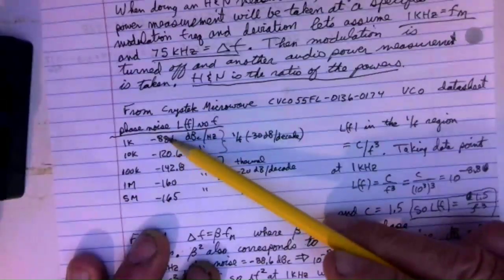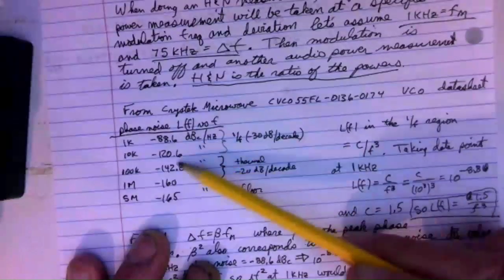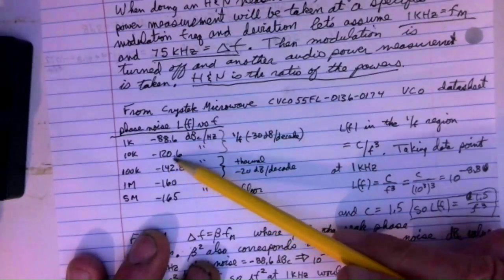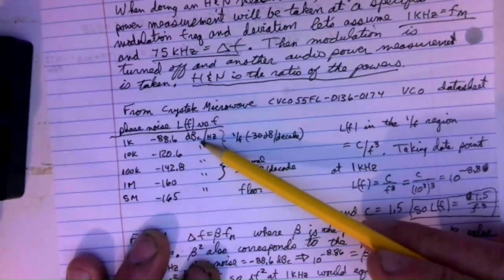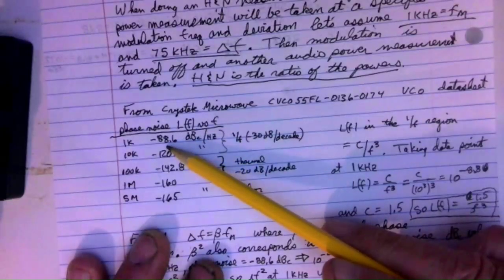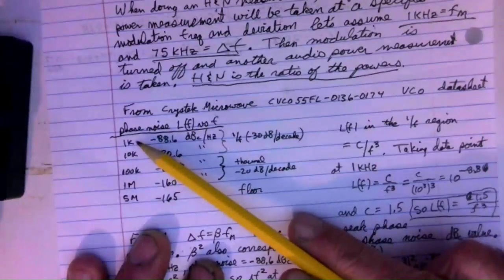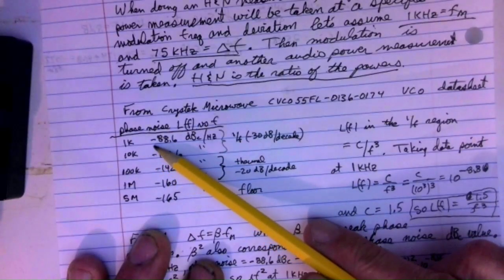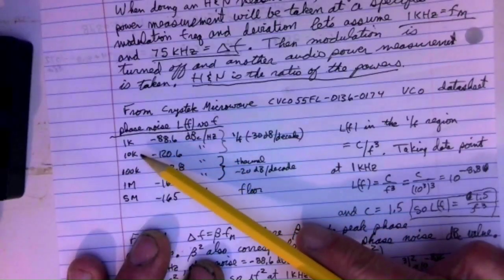So at 1 kilohertz, it was minus 88.6 dBc per hertz. At 10K, minus 120.6 dBc per hertz. That means dB below the carrier. That's what dBc means. So if my carrier power was 0 dBm, then my noise power at 1 kilohertz offset would be minus 88.6 dBm in that 1 hertz bandwidth.